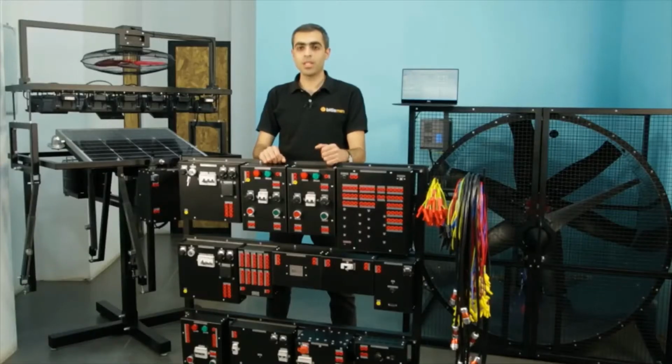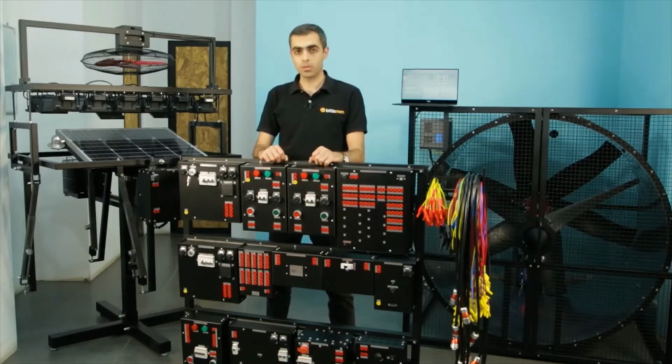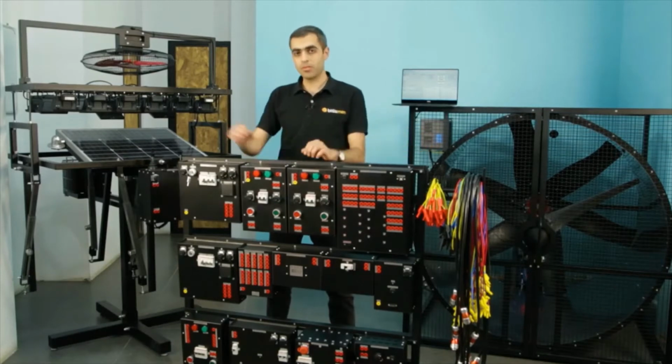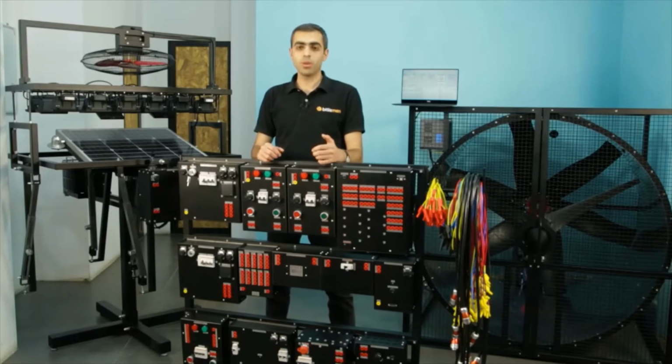The aim of this combined trainer is to study the basics of microgrid, where you have three power sources: the rechargeable battery, the wind power generator, and the PV panel. The trainer introduces the main principles of power flow within a microgrid, with multiple renewable energy generation sources and the battery as a backup power source. Now let me demonstrate this trainer setup.